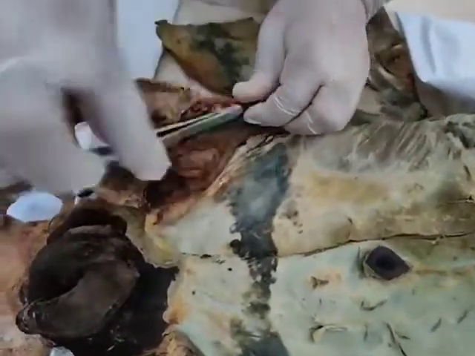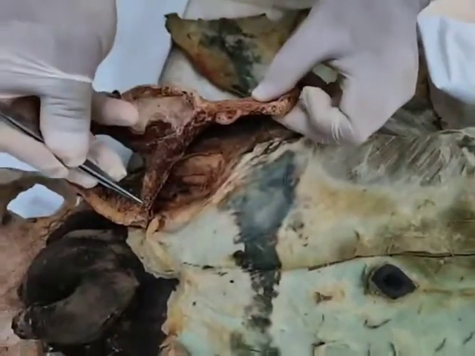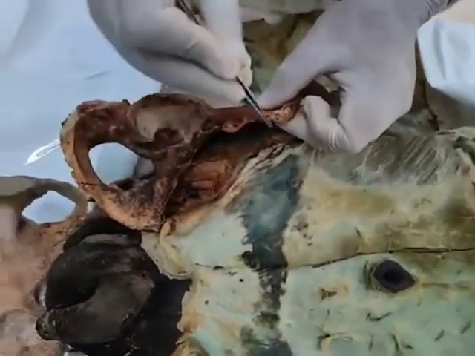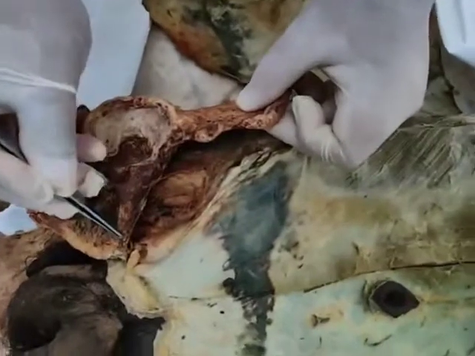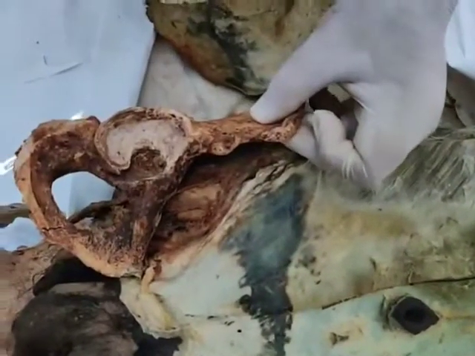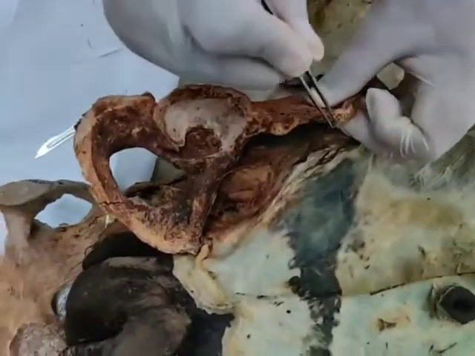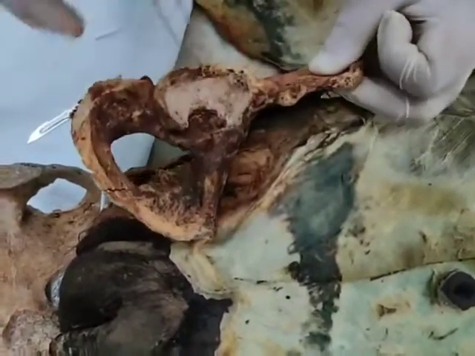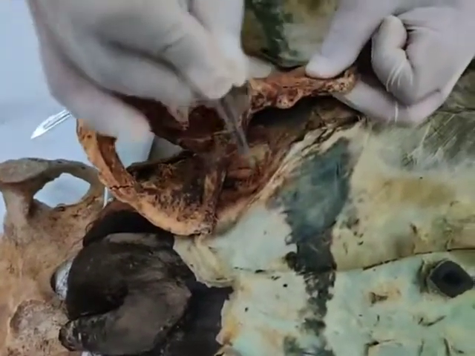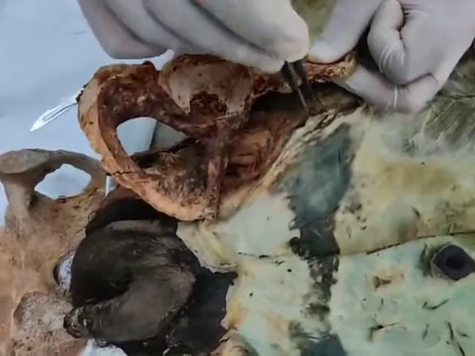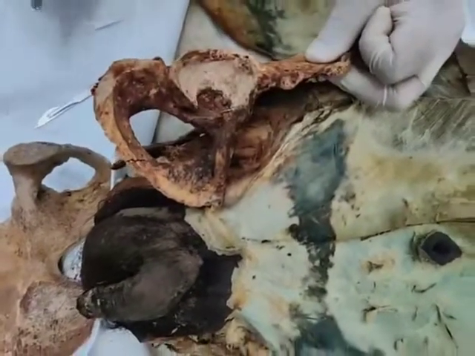So the inguinal ligament is between the anterior superior iliac spine and the pubic tubercle, and the midpoint of these 2 points, that is the anterior superior iliac spine and the pubic tubercle, will be called the midpoint of the inguinal ligament. Remember that this is the midpoint of the inguinal ligament, and the mid-inguinal point is between the anterior superior iliac spine and the pubic symphysis. Okay.